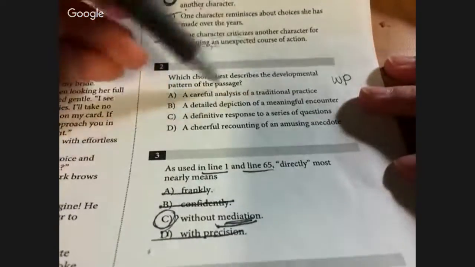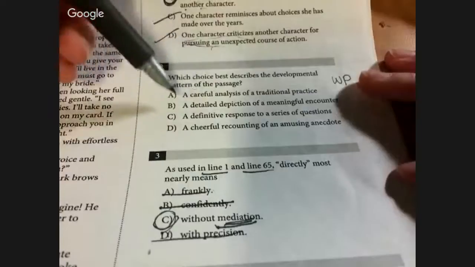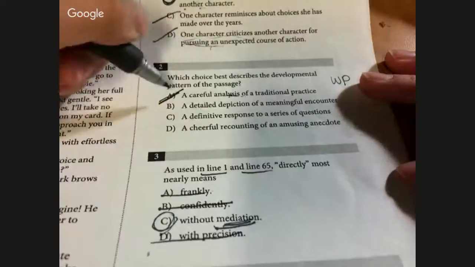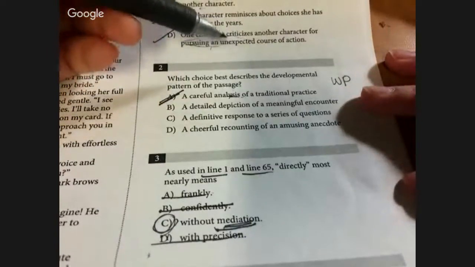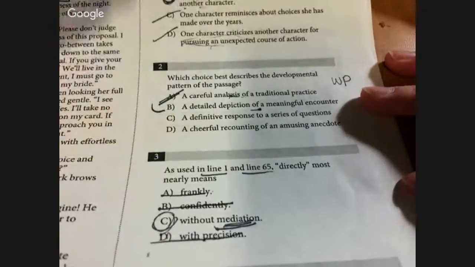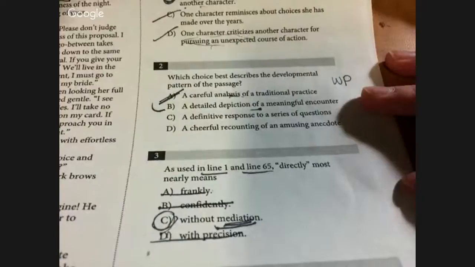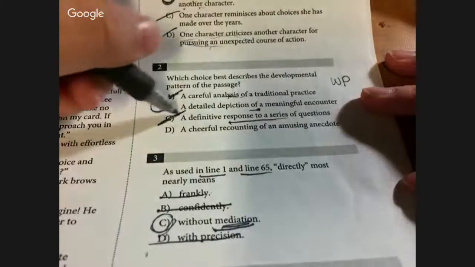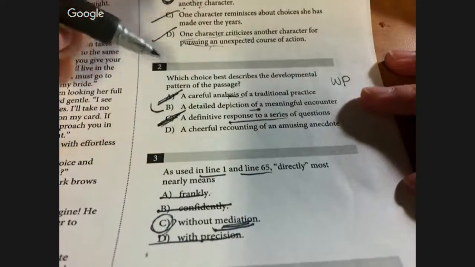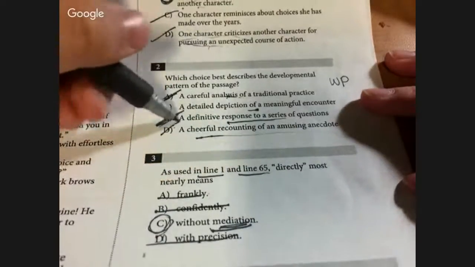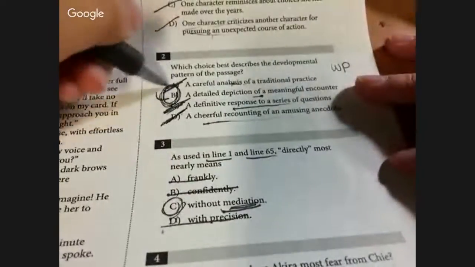Which choice best describes developmental pattern of this passage? Careful analysis of a traditional practice. It does not analyze, carefully or not, a traditional practice. A detailed depiction of a meaningful encounter. This could be it. This was an encounter. It was detailed. It was describing. Yes. A definitive response to a series of questions. There was no definitive response to any question in the story. A cheerful recounting of an amusing anecdote. It was not cheerful. It was not amusing. So it must be B.